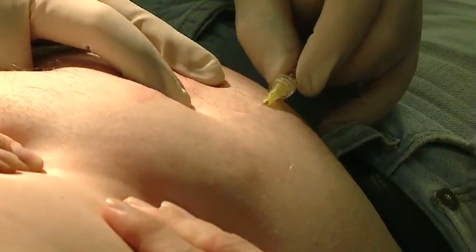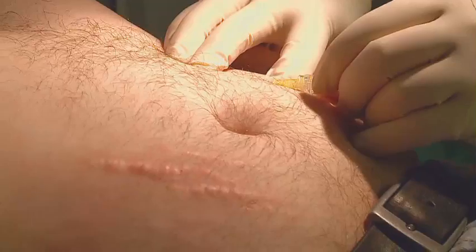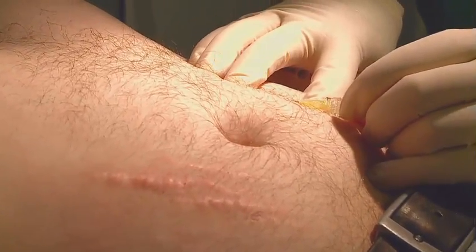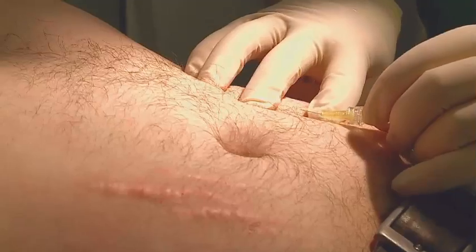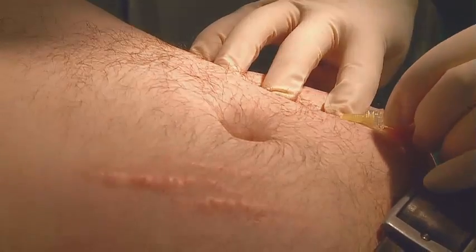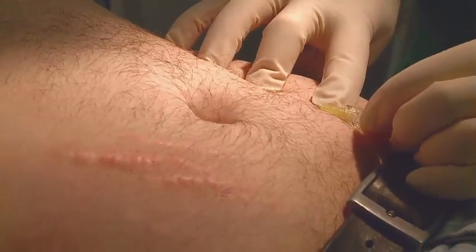It would also include dark circles, skin laxity, rhytides or wrinkles, skin luminosity, so vascular pooling. So we have a multitude of things that can all be treated at the one time.